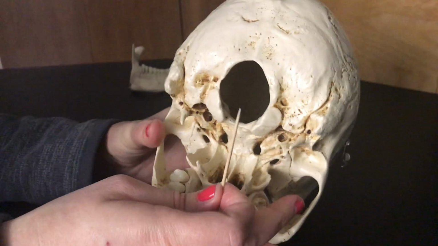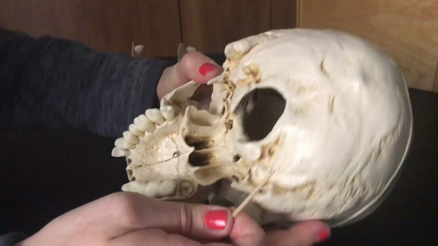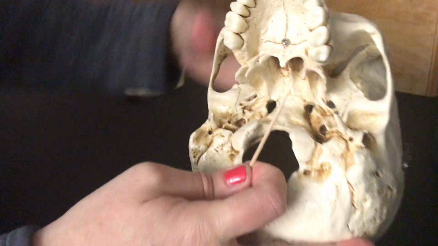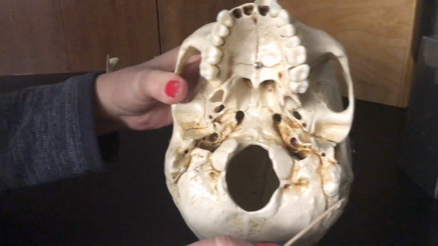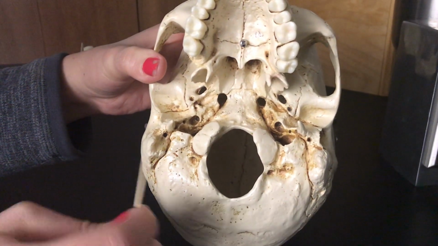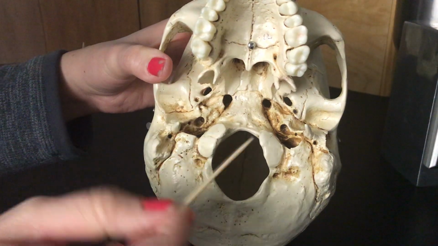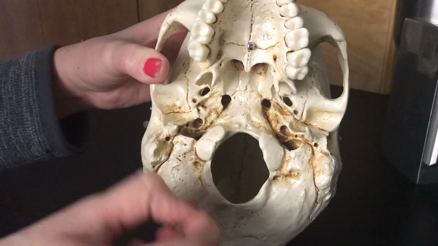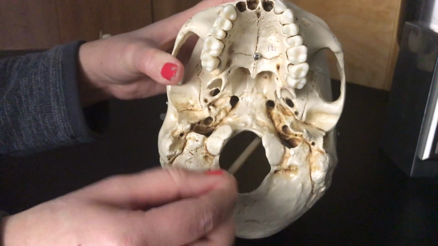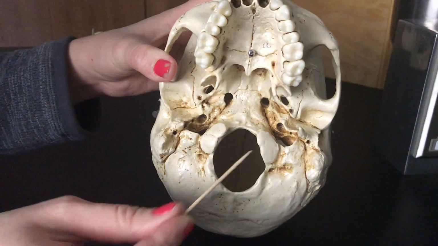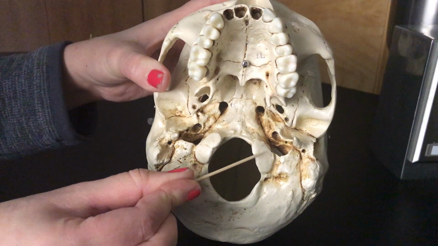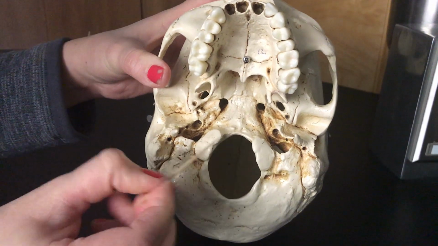Then on this side, so maybe from that view, these are your mastoid processes again, and your styloid processes. Here's the foramen magnum. On both sides of the foramen magnum are the occipital condyles.